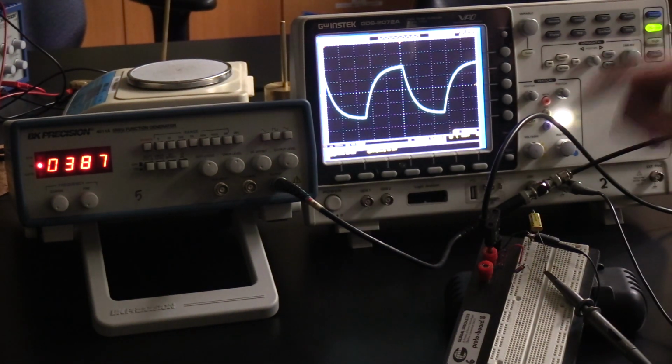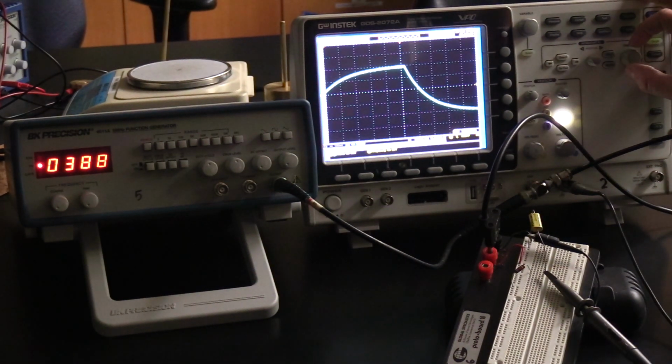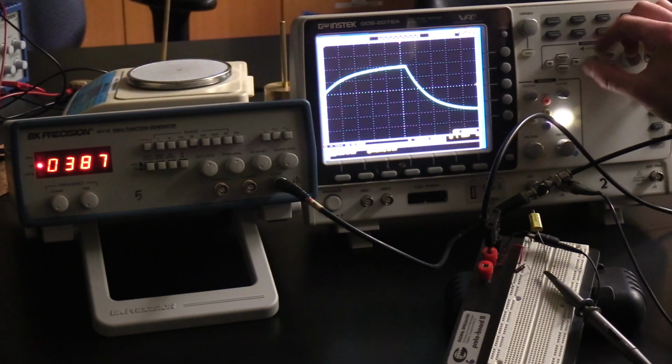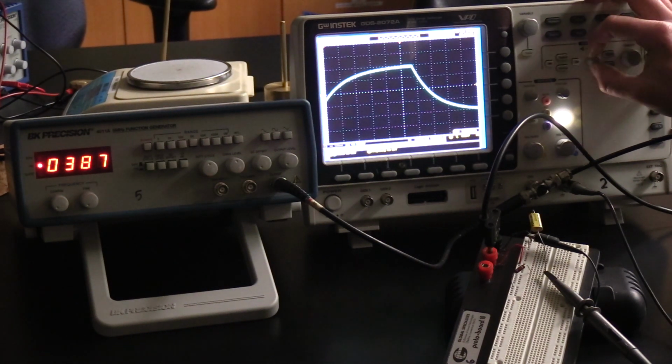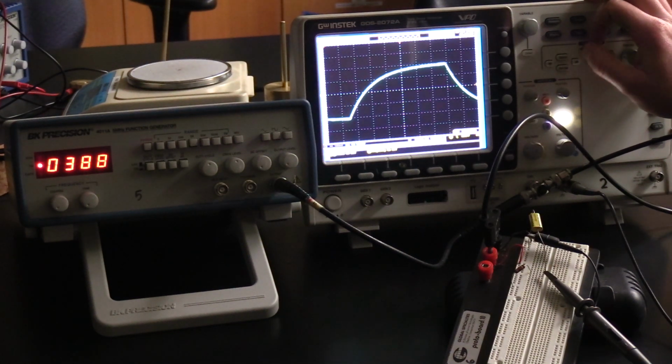once again. We're still on 500 millivolts per division at the voltage across the capacitor. Zoom in to increase our accuracy here.